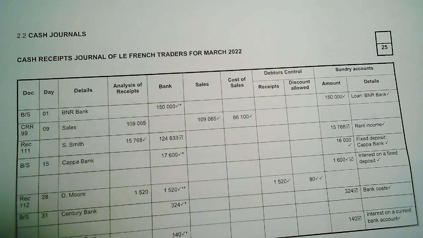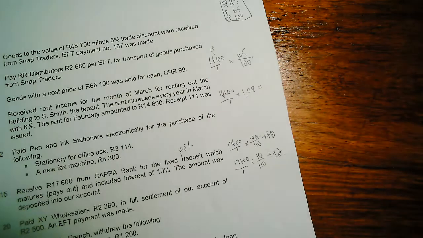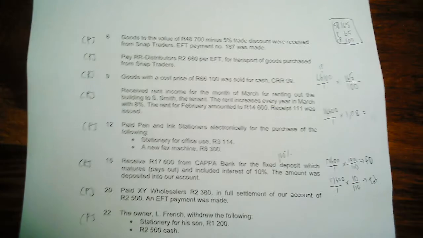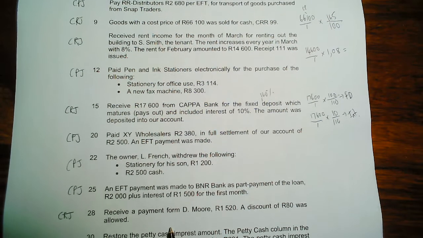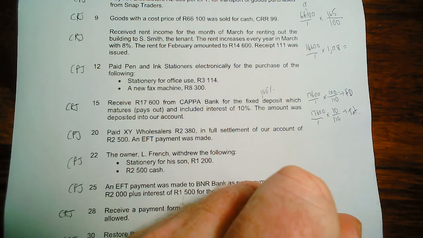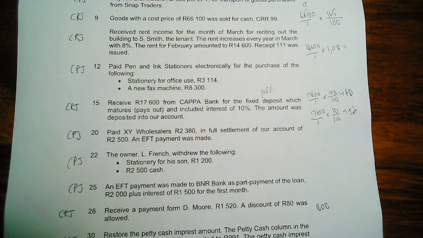Okay, alright, so we've done the 15th, and the next one that we're going to do is the 28th. Okay, so receive a payment from DM Moore, 1,520, a discount of 80 was allowed. Okay, so the payment amount was 1,520 and there was a discount allowed. So actually the account was worth 1,600 that we paid off, but there was a discount allowed.